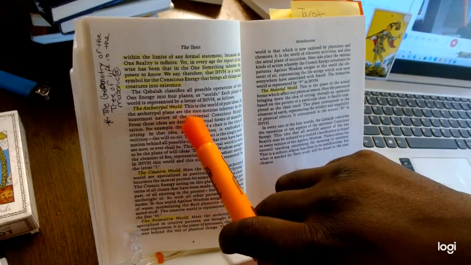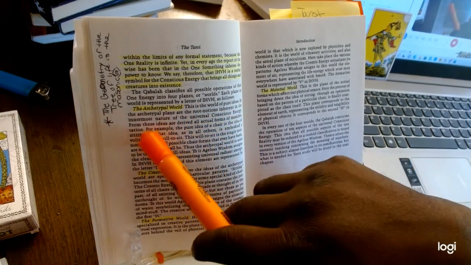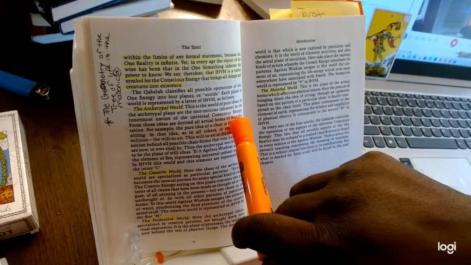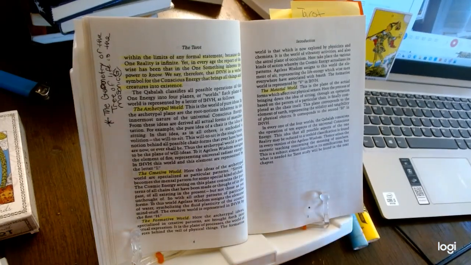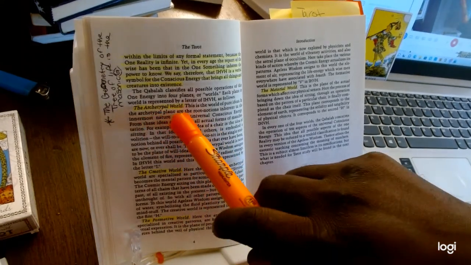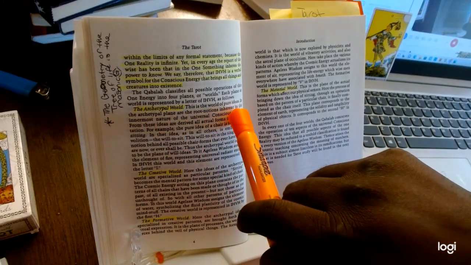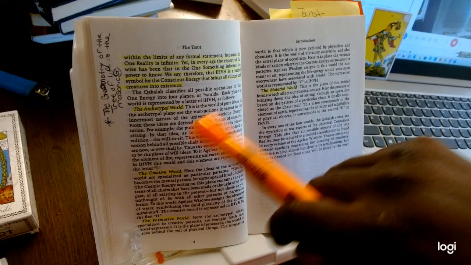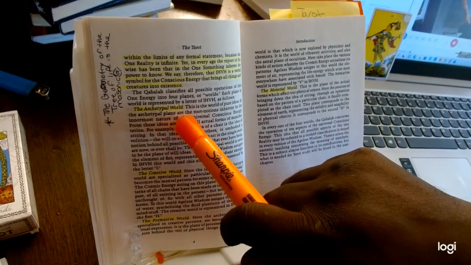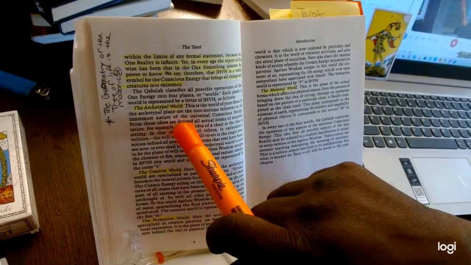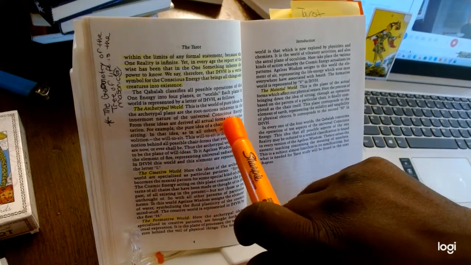Let me read that again because I stumbled myself trying to contemplate and read at the same time. The archetypal world. This is the world of pure ideas. Ideas are formless, akin to true thought. In the archetypal plane are the root notions inherent in the innermost nature of the universal conscious energy.